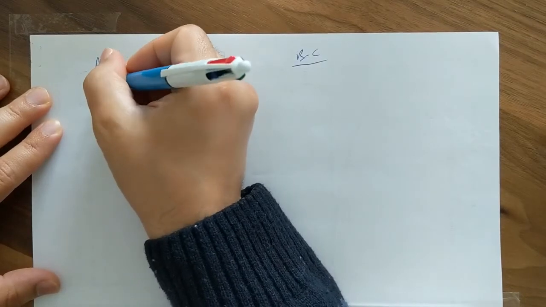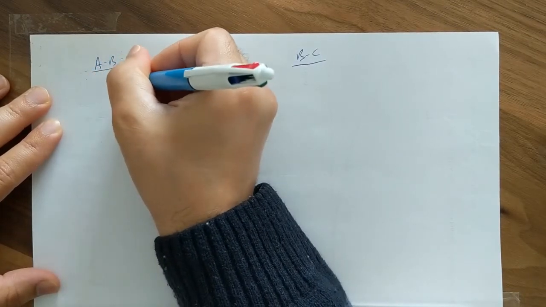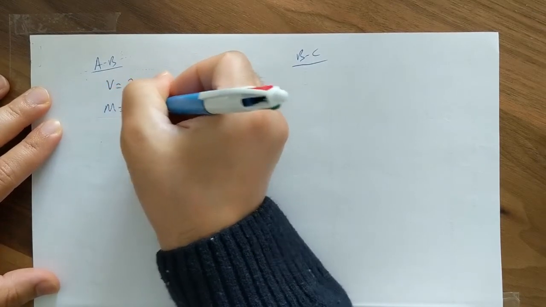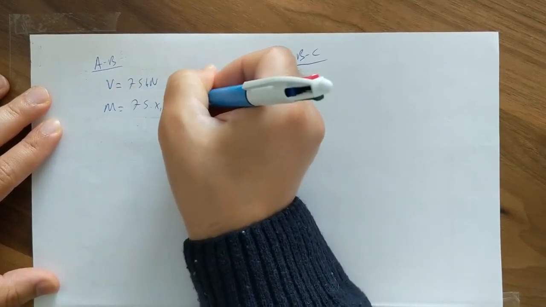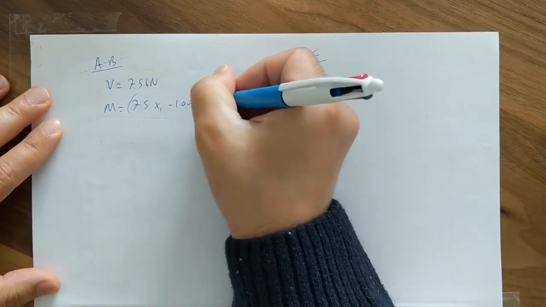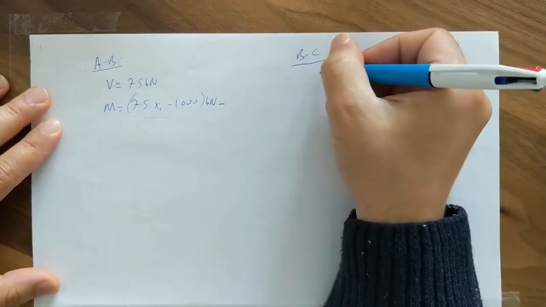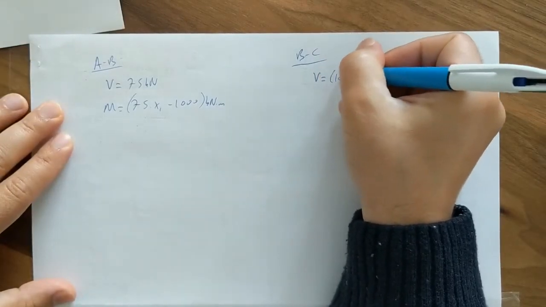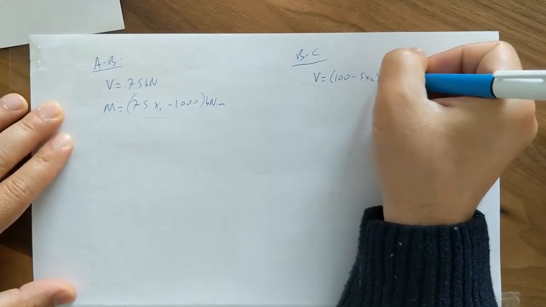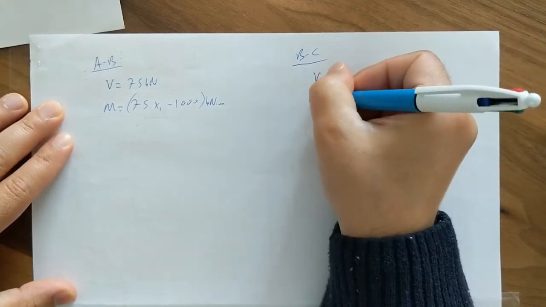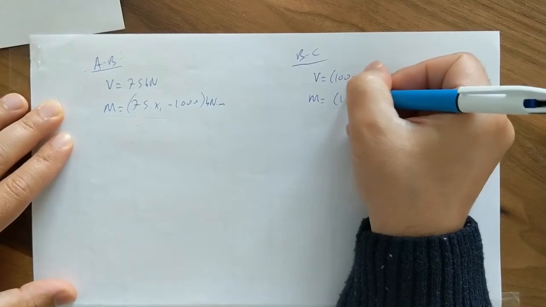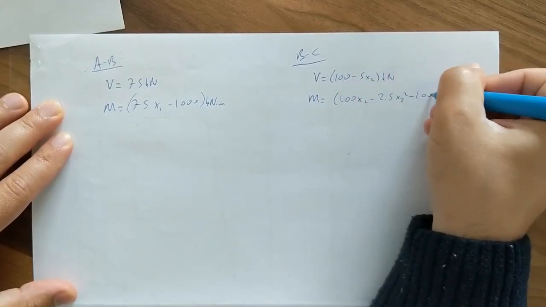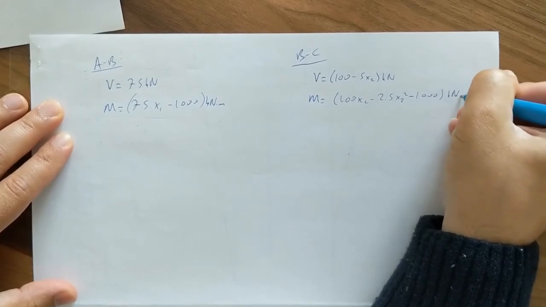For the first region, V is equal to 75 kilonewton, M is equal to 75 x1 minus 1000 kilonewton meters. For region BC, we found V as 100 minus 5 x2 kilonewton, M is equal to 100 x2 minus 2.5 x2 squared minus 1000 kilonewton meter.